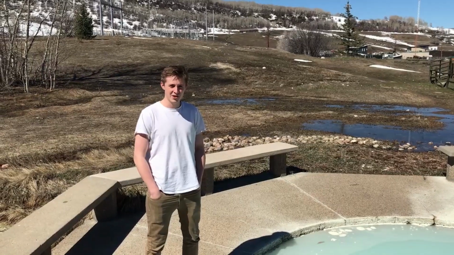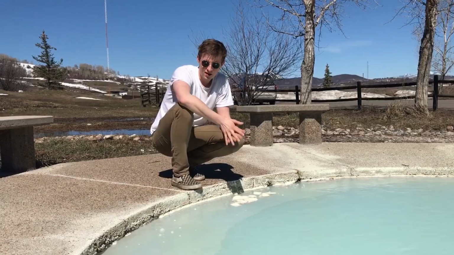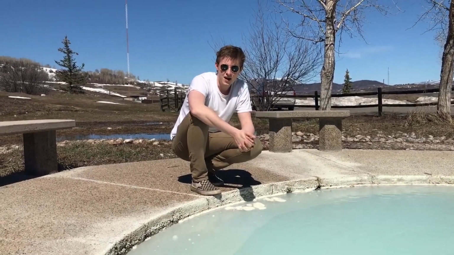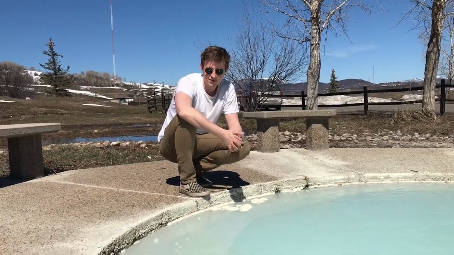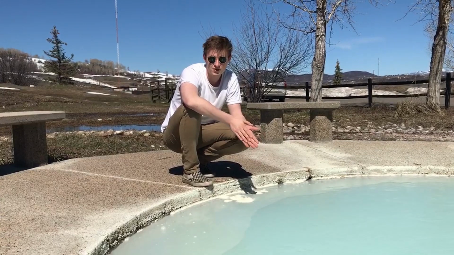This is the Lithia Springs, located a few blocks west of downtown Steamboat Springs. The milky waters of this spring have very high content of lithium. To many it is regarded to have very different health benefits, including being one of the top cures for manic depression.